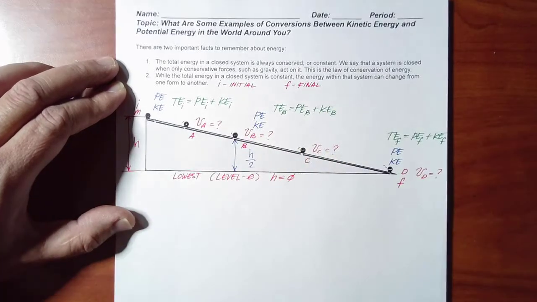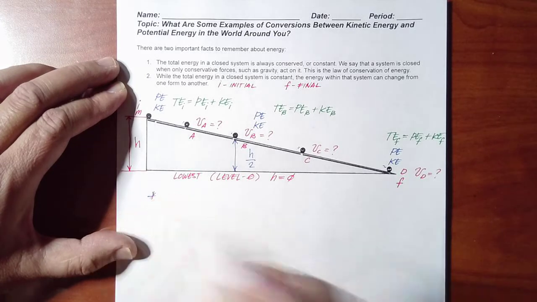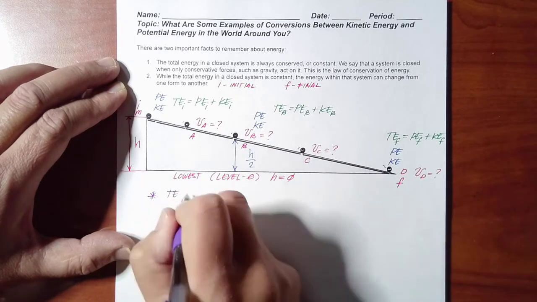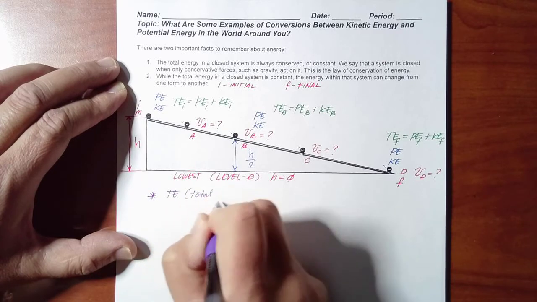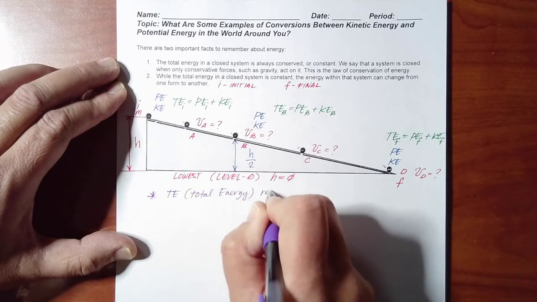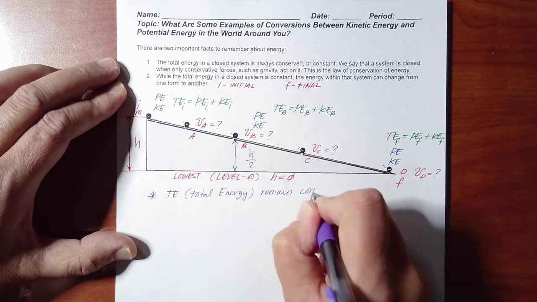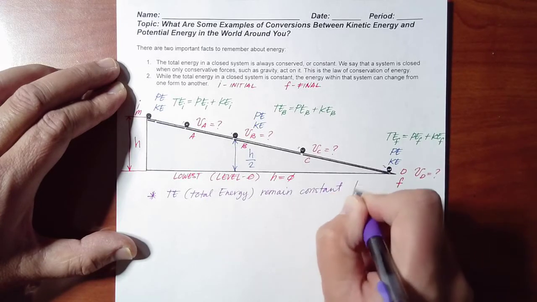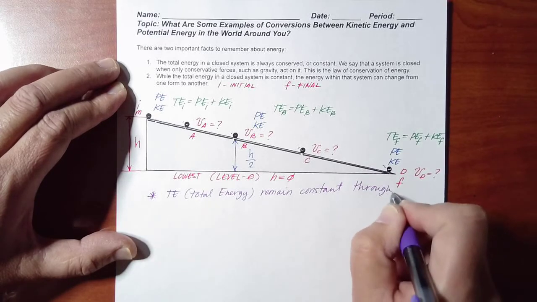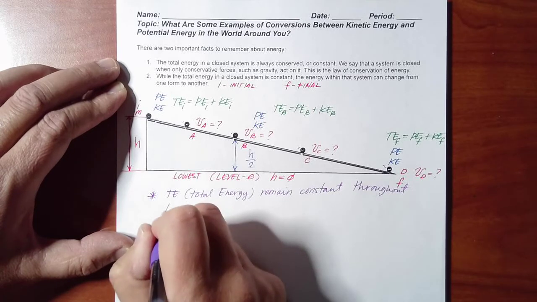Things that we must remember, according to our previous lesson or previous video: the total energy, TE, remains constant throughout the system.